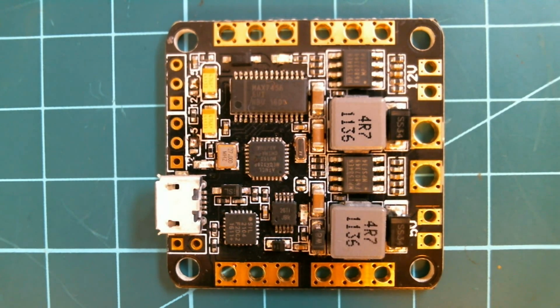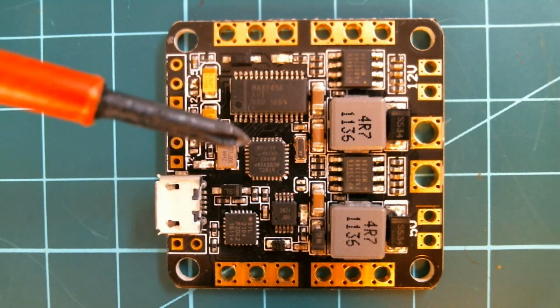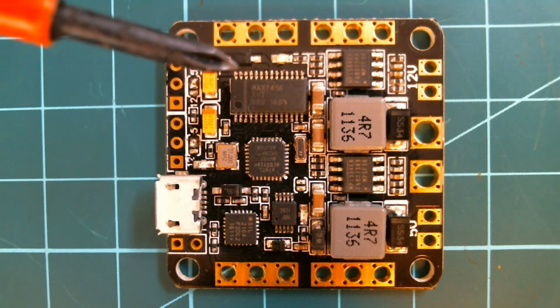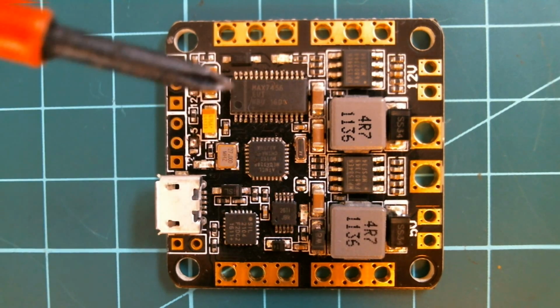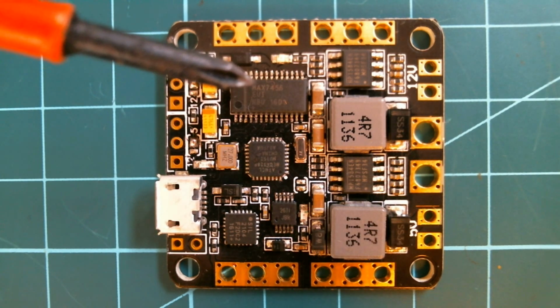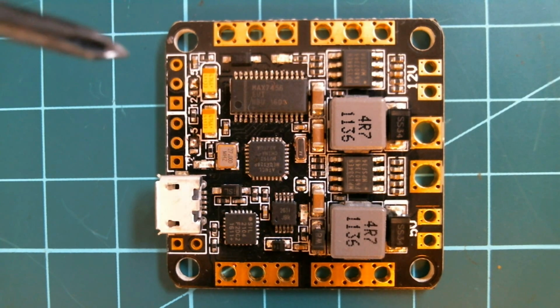So not only is it a distribution board for your power and a 5 volt 12 volt regulator, it also has a USB chipset on board which allows you to program the OSD chip for all your on-screen display. So you would route your camera signal in and out of this to your VTX and out.